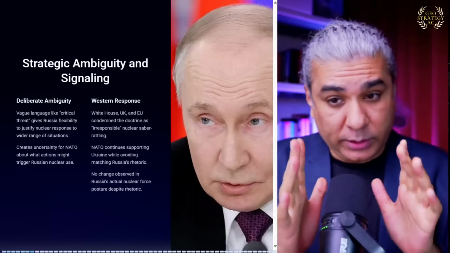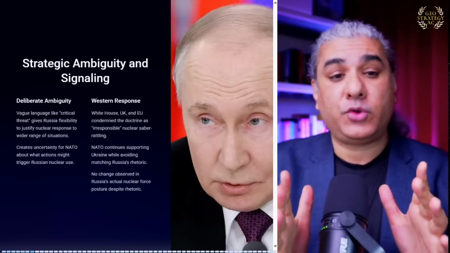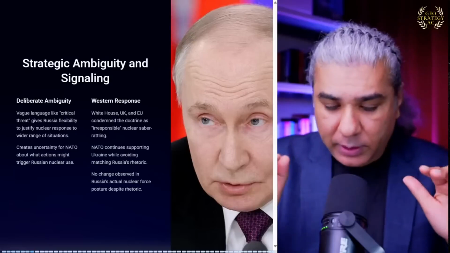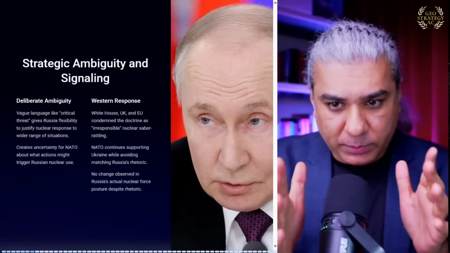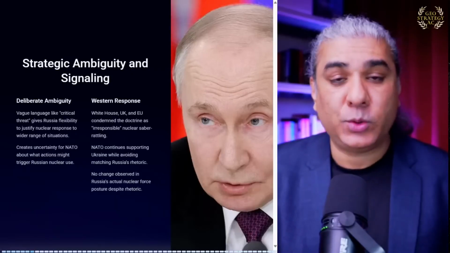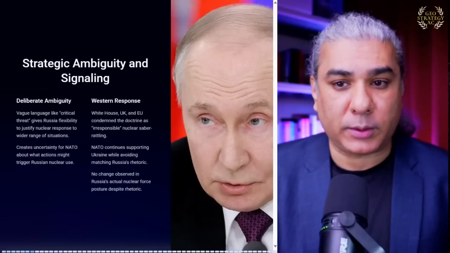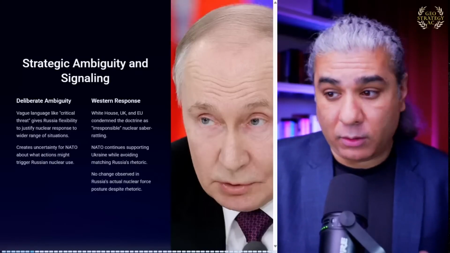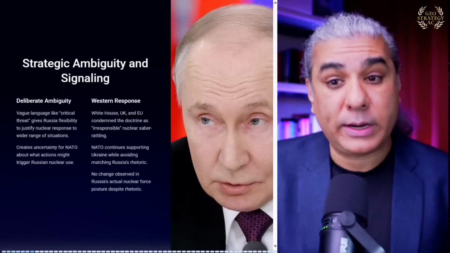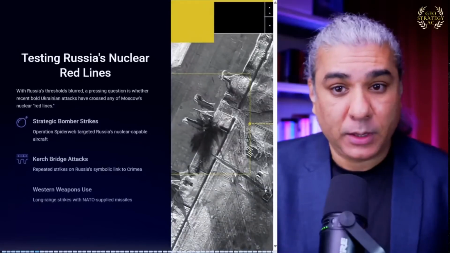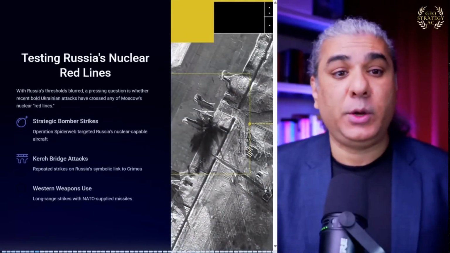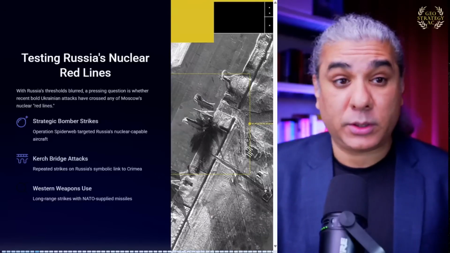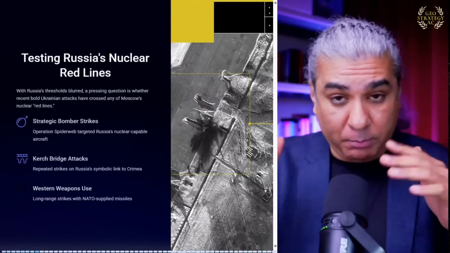So thus far, it looks like the change has happened on paper. There's no actual change visible on the ground in Russia's nuclear force posture. But that doesn't mean that there's no change. So now, what's going on in recent times? It looks like Russia's nuclear red lines are being tested. Russia's thresholds, like we saw, are now a little blurry.